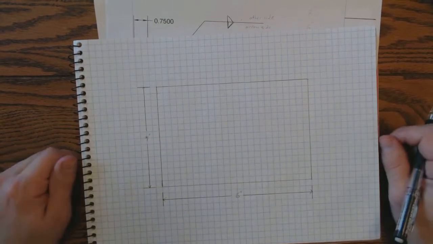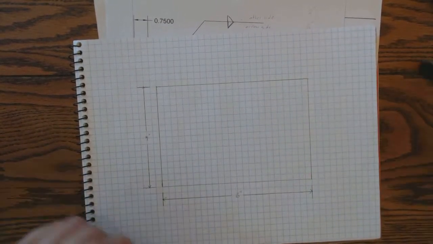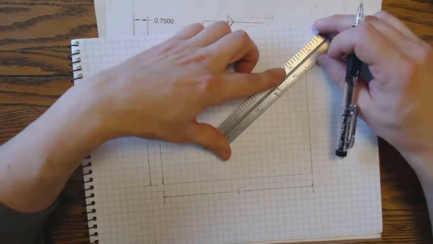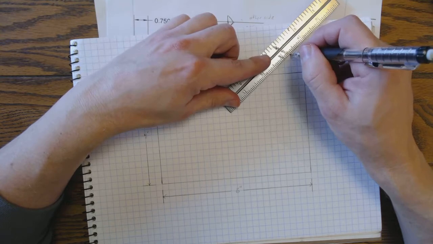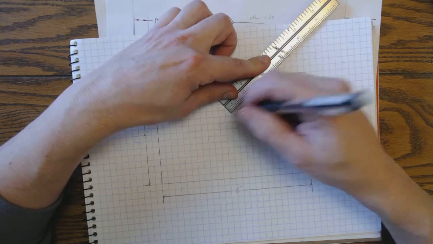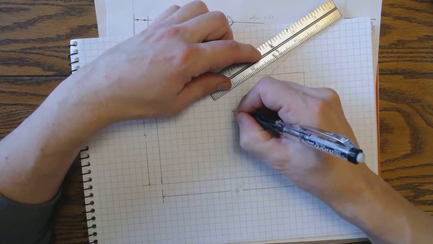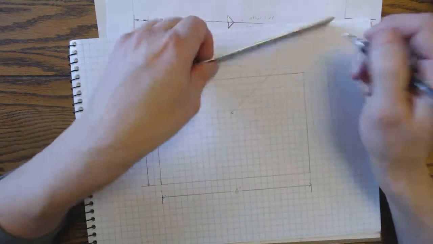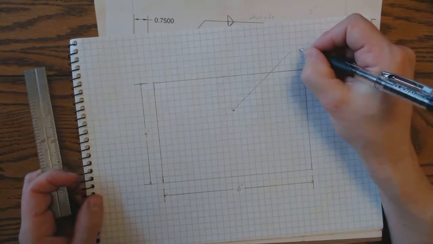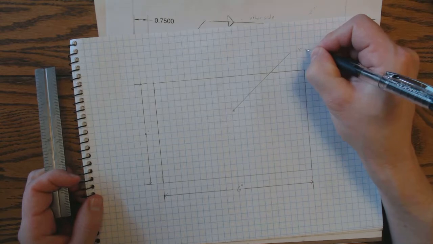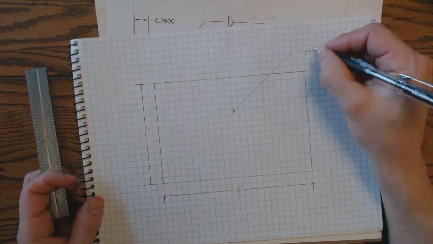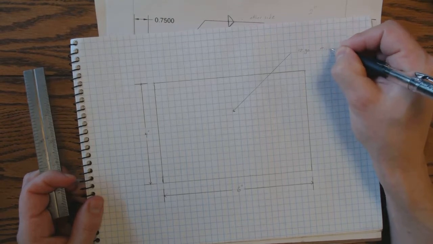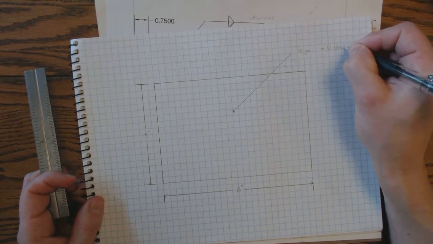Look at that. Piece of cake, huh? We're going to give it a note also to say what this is. You can give it an arrow, you can give it a little circle. You can say 10 gauge, that's the thickness of the material. 10 GA, mild steel.